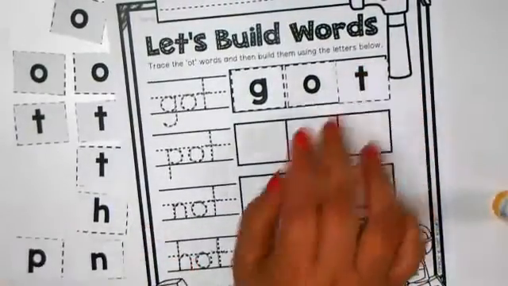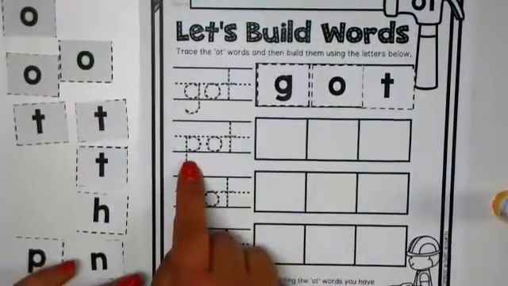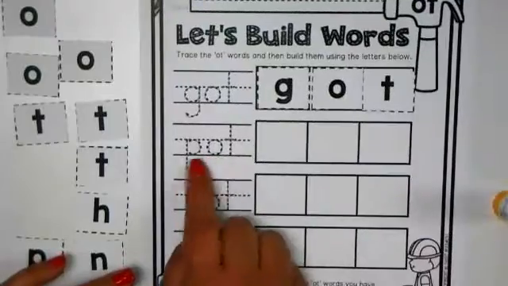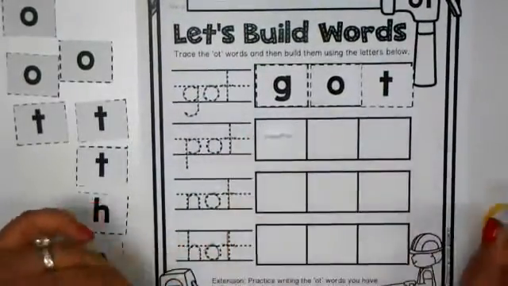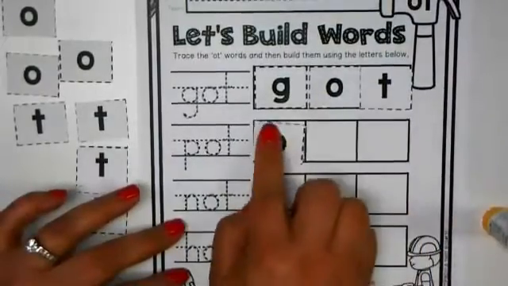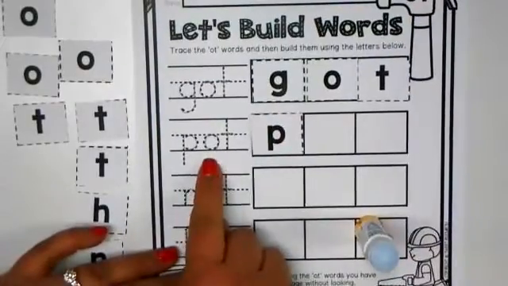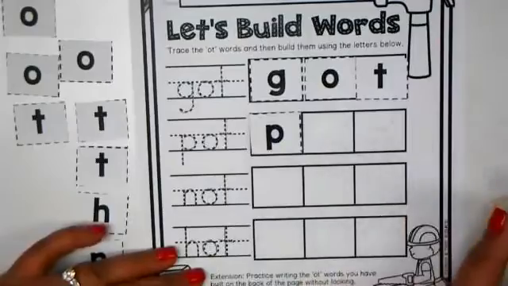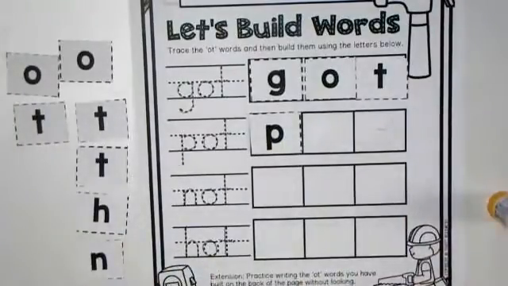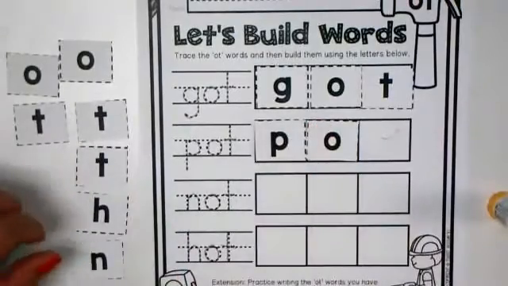Okay. And then let's take a look at our next letter. P-ot, pot. So we need a P. Okay, so here's a P. And then we need to add an O and a T. And the cool thing about word families is that because they all have the same endings, they're all going to rhyme.